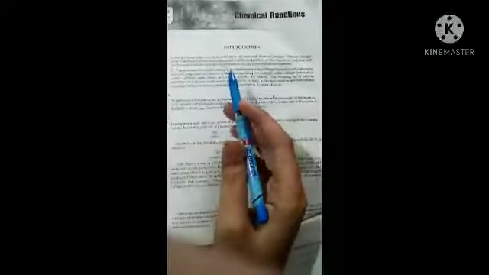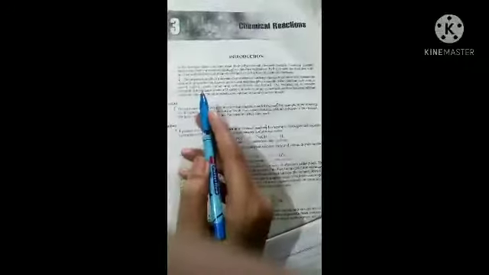First, what is a chemical equation or chemical reaction? You can say both. It is a process in which a substance or substances undergo change to produce a new substance with new properties, known as a chemical reaction.